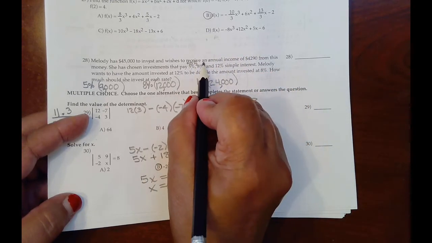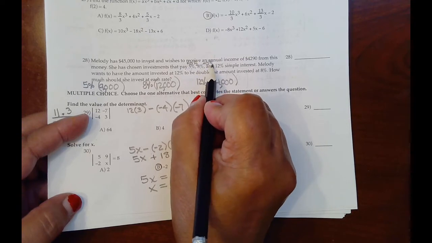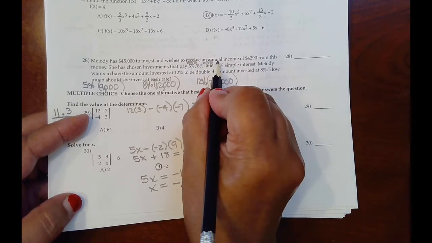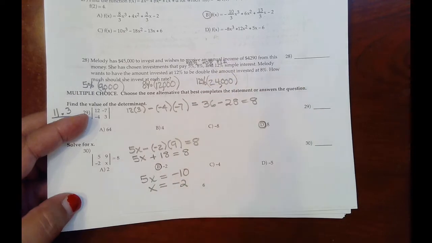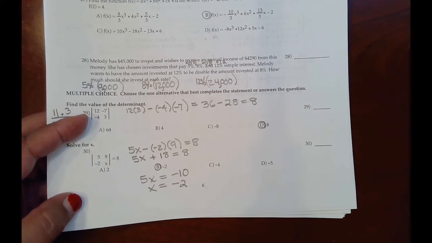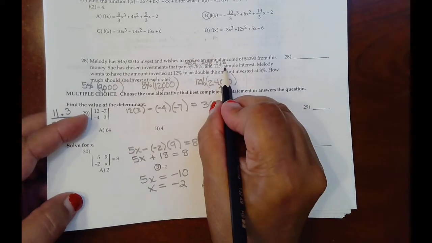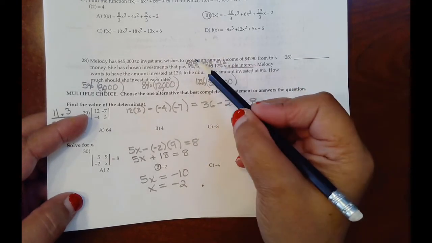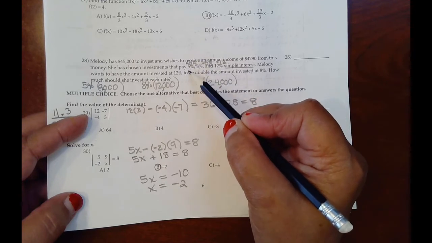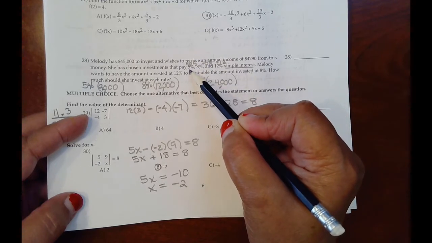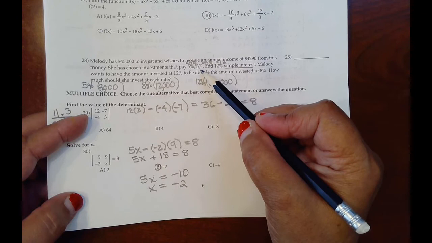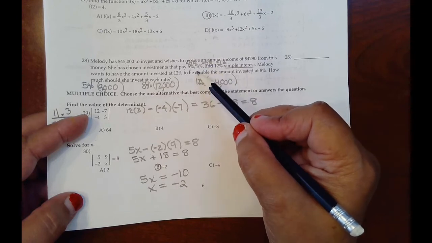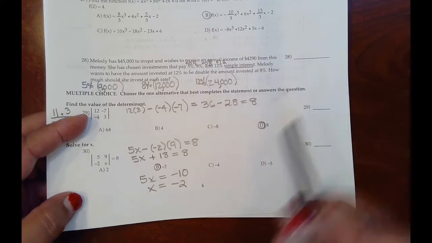That's 0.05, this one's 0.08, and this one will be 0.12. Okay, you cannot use the percentage value, you need to use the decimal equivalent. So when you're calculating interest, it's just 0.05 times however much you invest in that particular account. For the 8% interest account, it would be 0.08 times however much you put in that account, and so on.